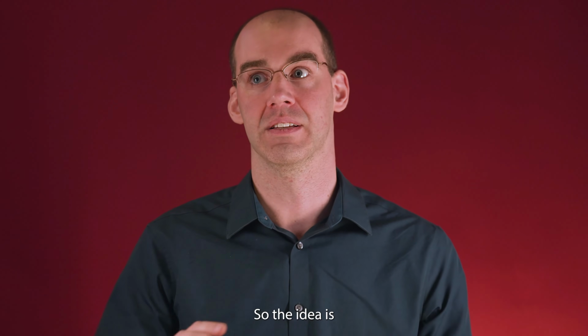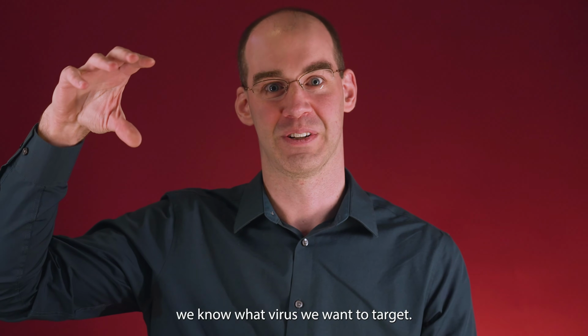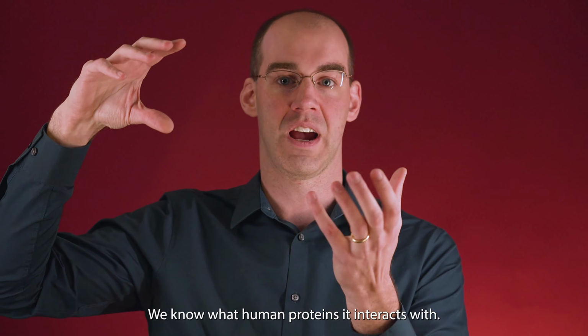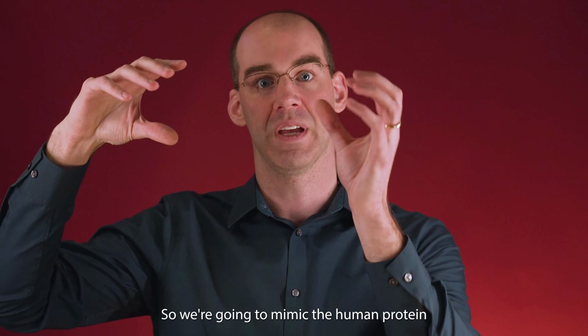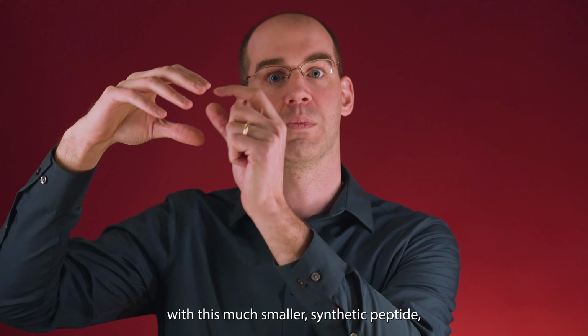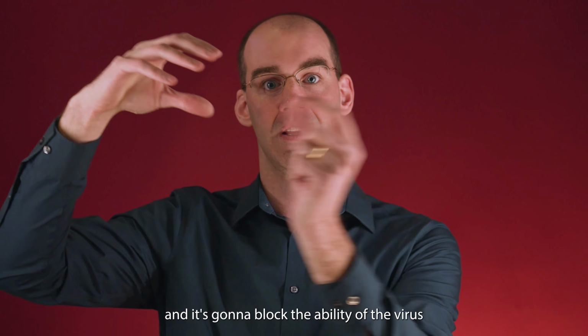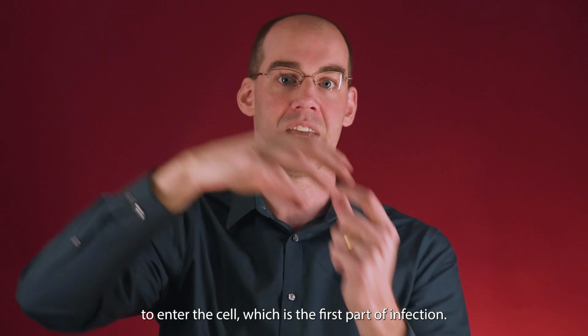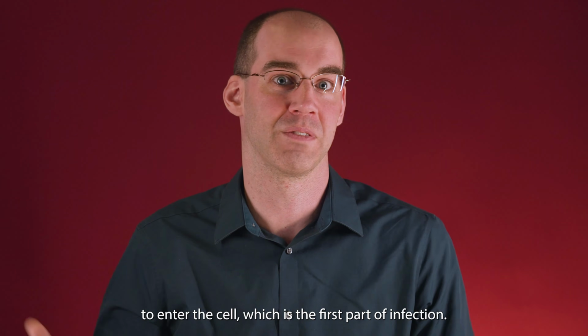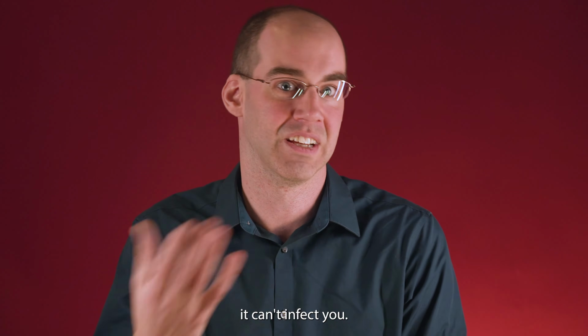So the idea is we know what virus we want to target, we know what human proteins it interacts with, so we're going to mimic the human protein with this much smaller synthetic peptide, and it's going to block the ability of the virus to enter the cell, which is the first part of infection. So if it never enters the cell, it can't infect you.